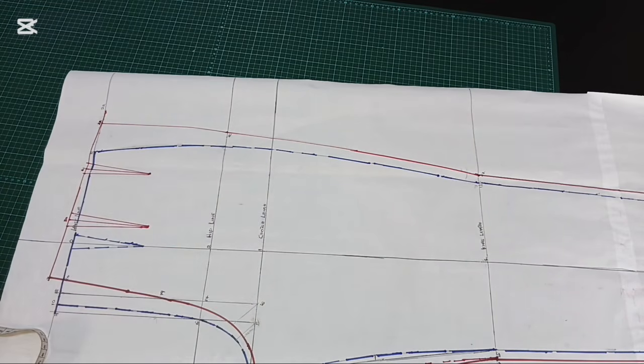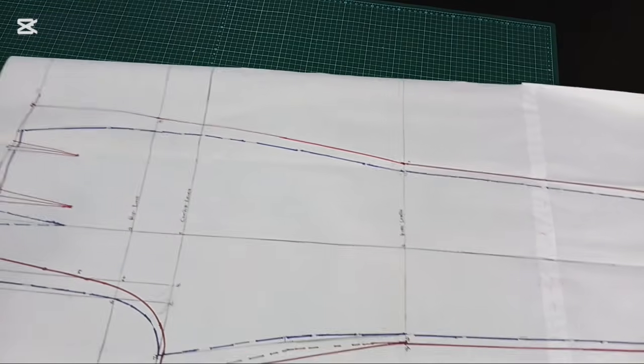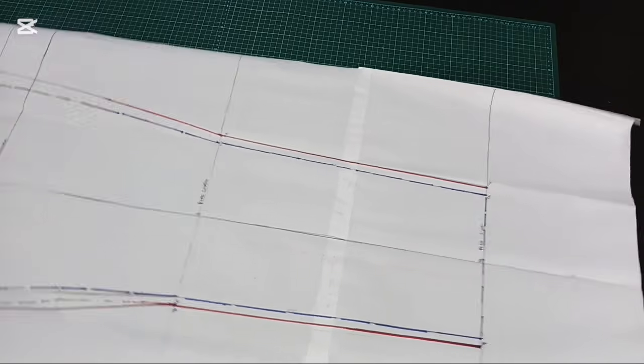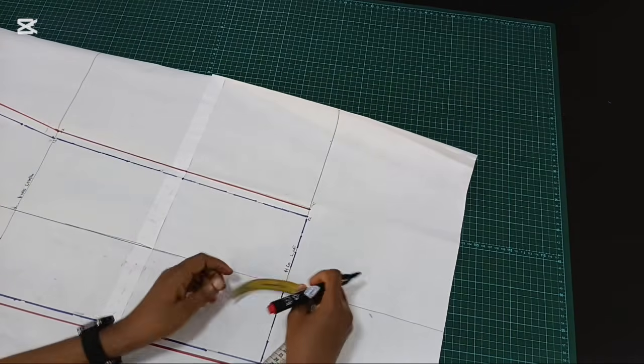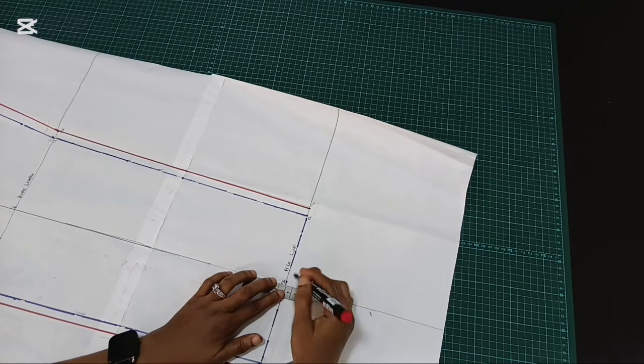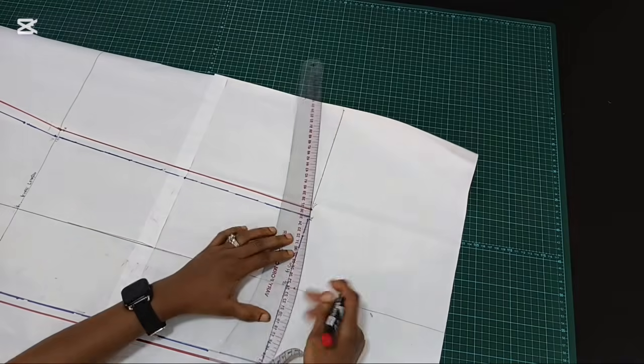So that is the dart for the back. So we're almost done. The last thing I'm going to do is to come down at the hem part, measure 1 cm. Then I'm going to connect with my curve.